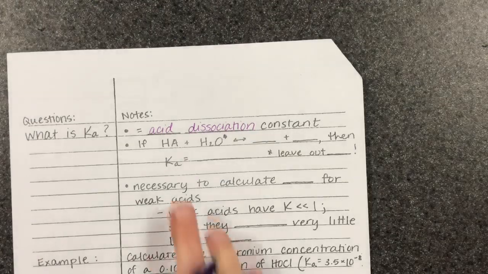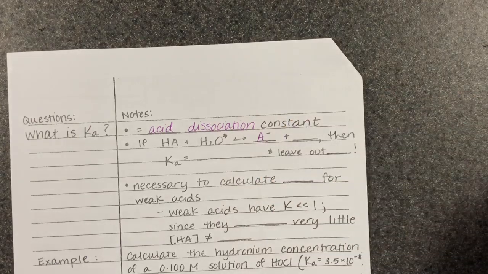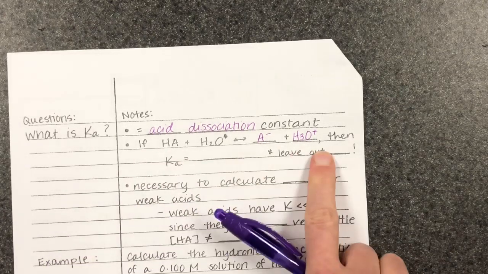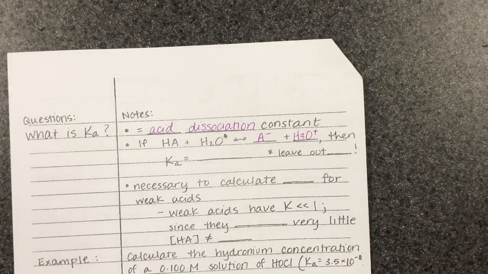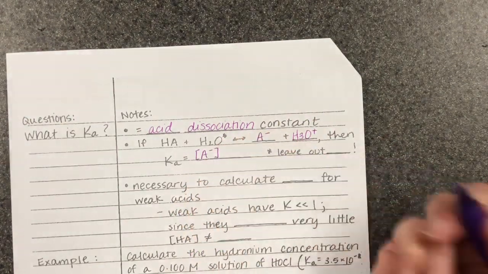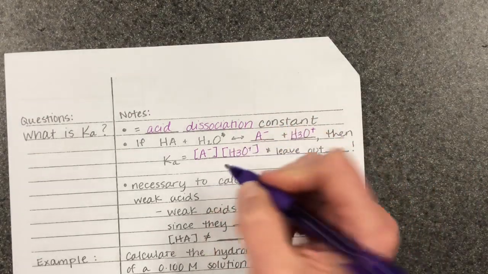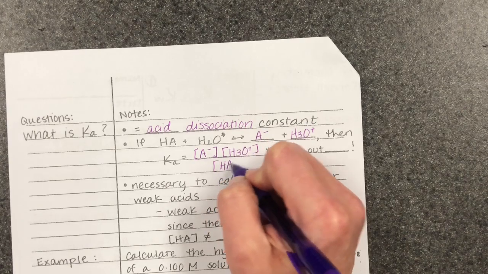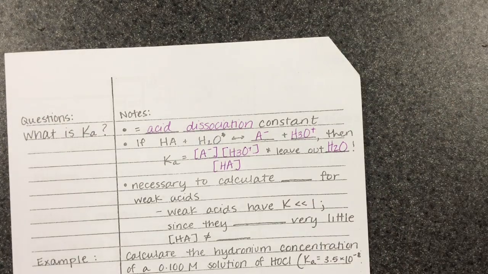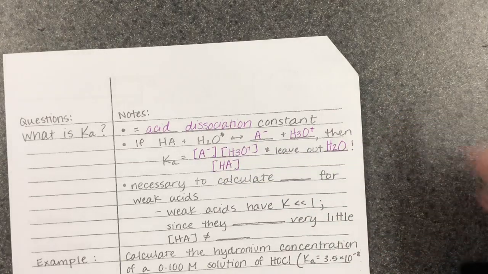So if I have my acid in water, and again the acid donates the proton to become the anion, and then I have hydronium, then looking at this equation, the way that I would write my acid dissociation constant expression would be my products. Again, it's just like equilibrium. It's always products over reactants. So it would be the ions, my two products, over my reactant. Now, I'm only going to use HA. We're going to leave out water. So in the acid dissociation and base dissociation constant expressions, we leave water out of those particular mathematical calculations.